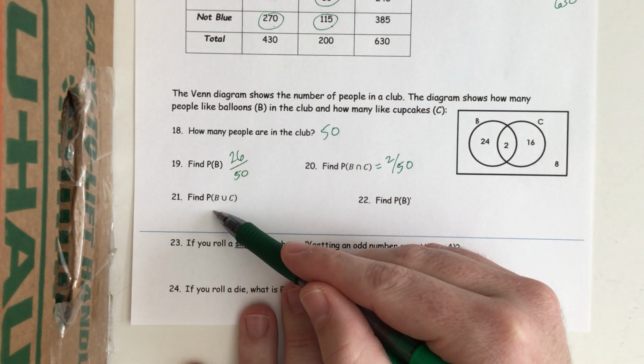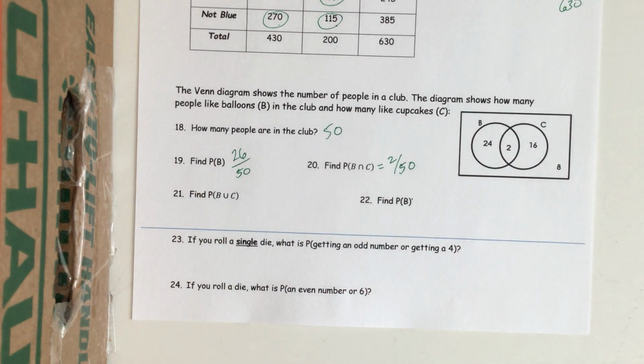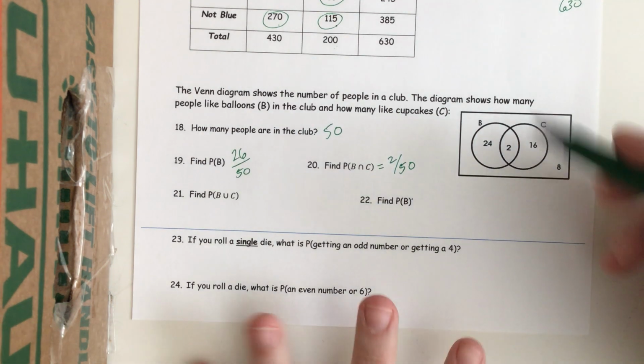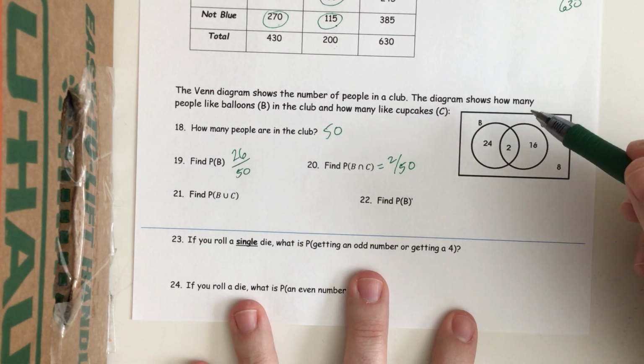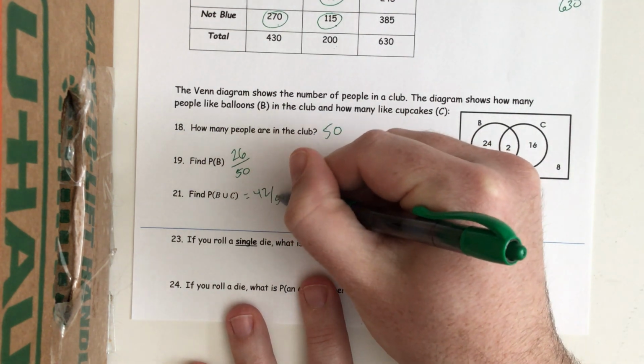Find the probability of choosing someone in the union of B and C. So this is when you want to add up everything in B and C. They don't have to be in both. So there are 24, 2, and 16. You want to add up all those numbers. You're going to get 42.